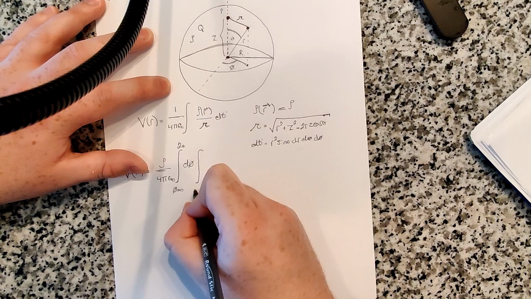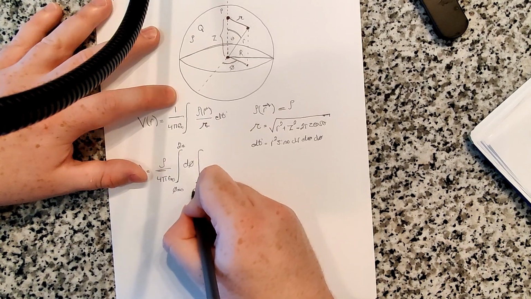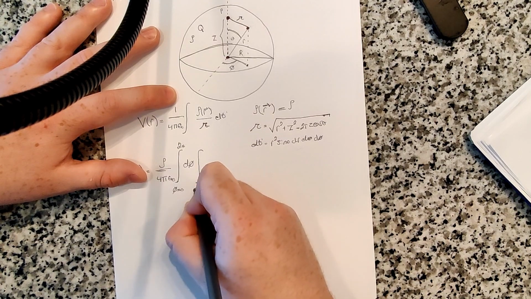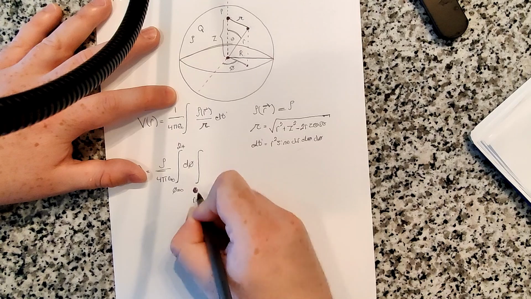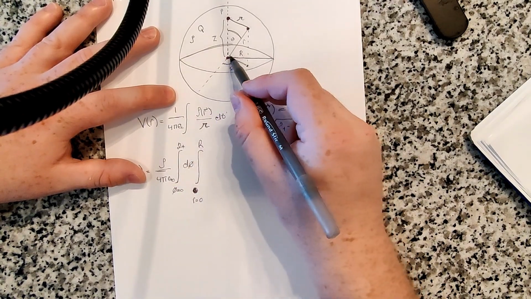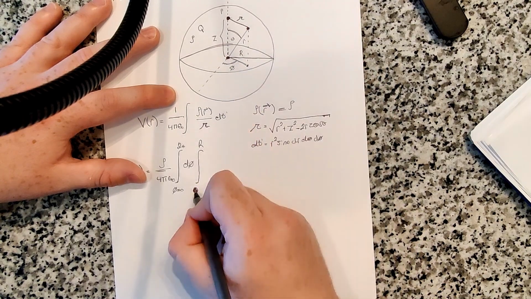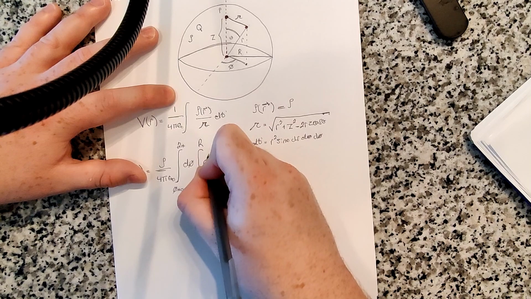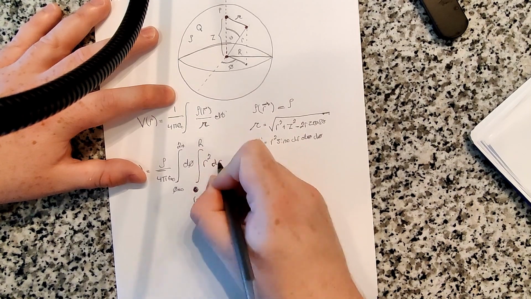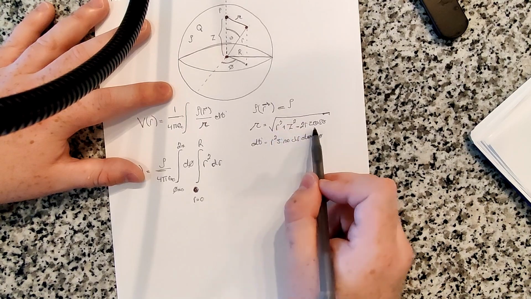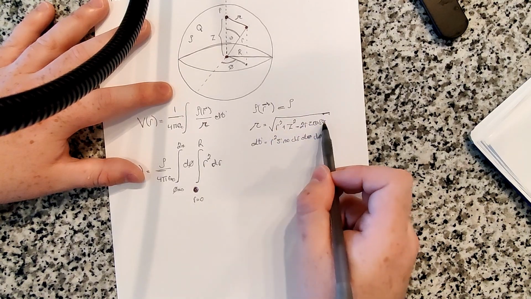We will have a theta integral, which actually I'm going to do first. The r integral I'm going to put second. So r is going to go from just 0 out to the radius. And we'll have our r squared dr here.